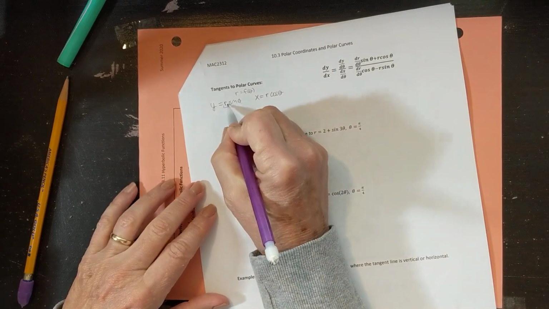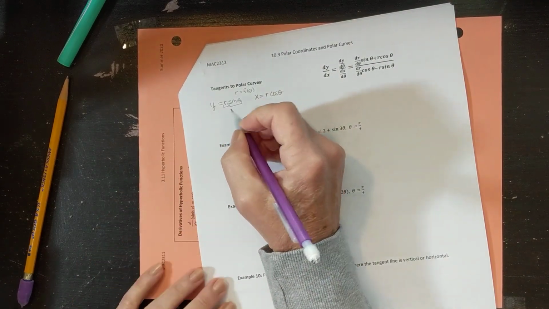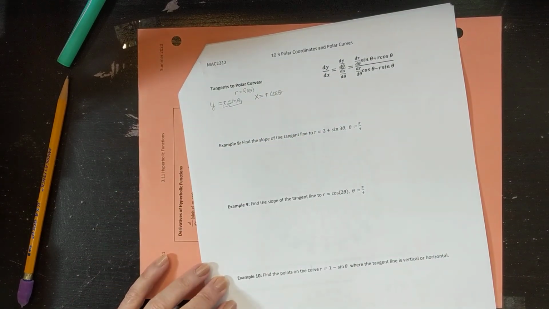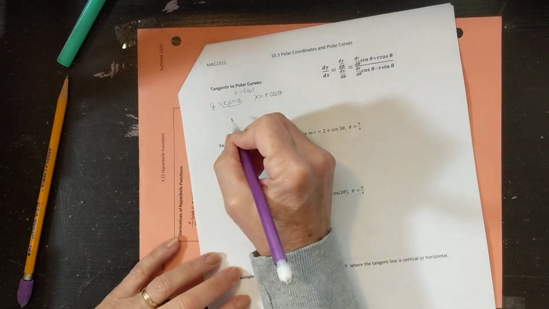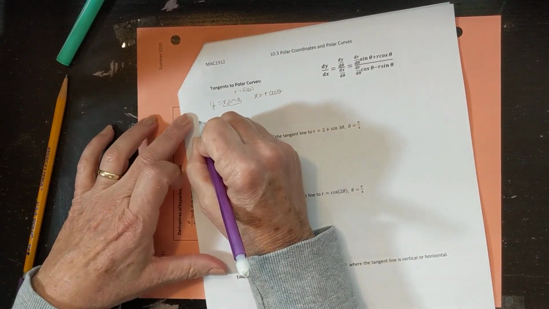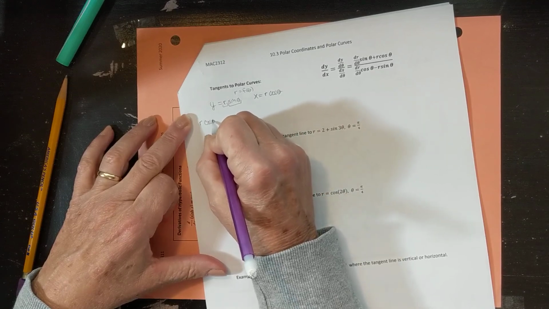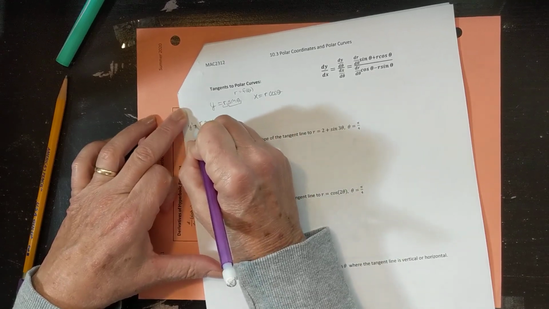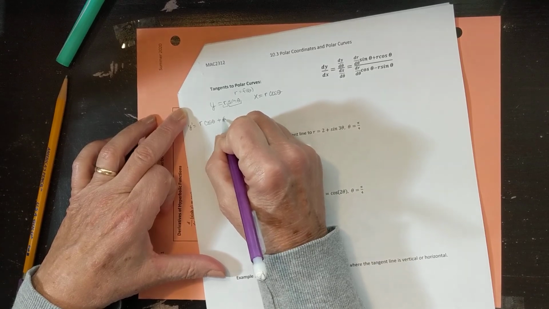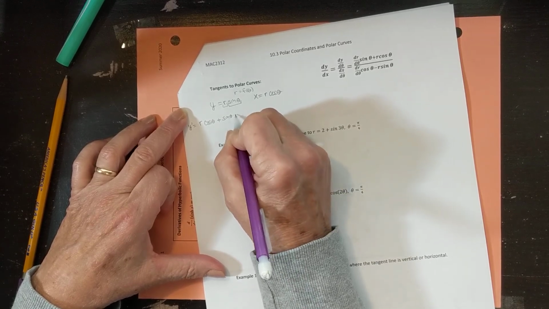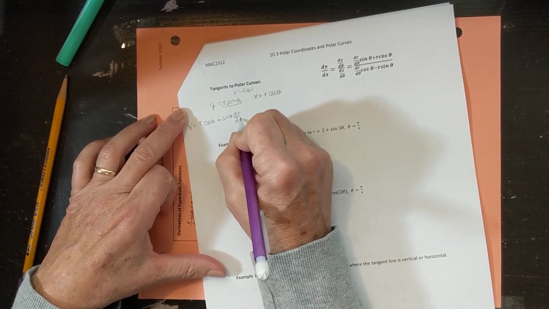This is a function of theta times a function of theta. So if we take the derivative of y with respect to theta, it's going to be first, r times the derivative of the second, cosine of theta, plus second, the sine of theta times the derivative of the first, dr/d theta.